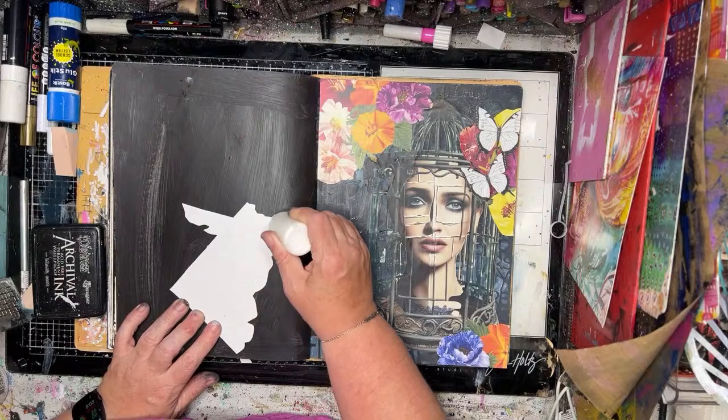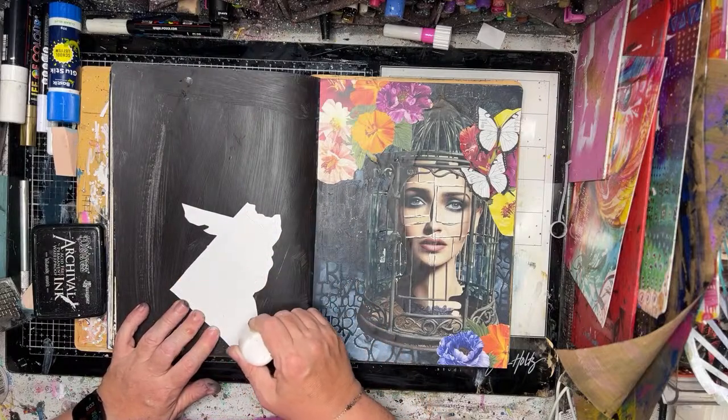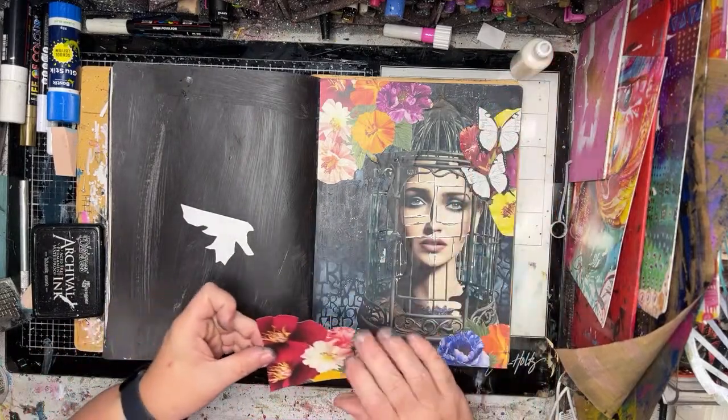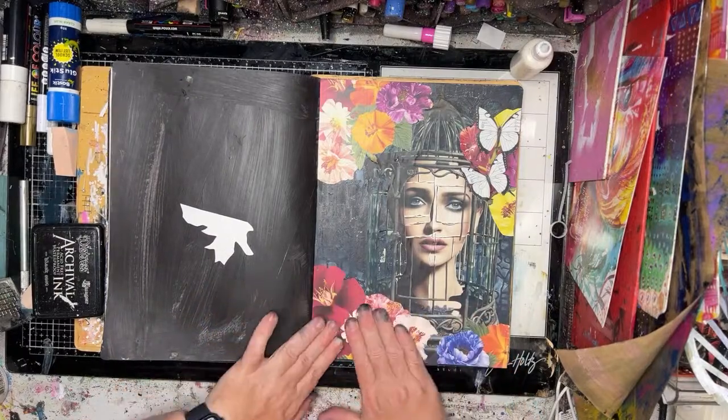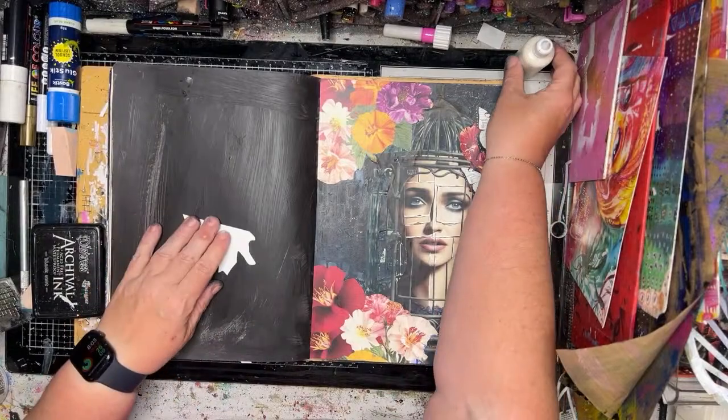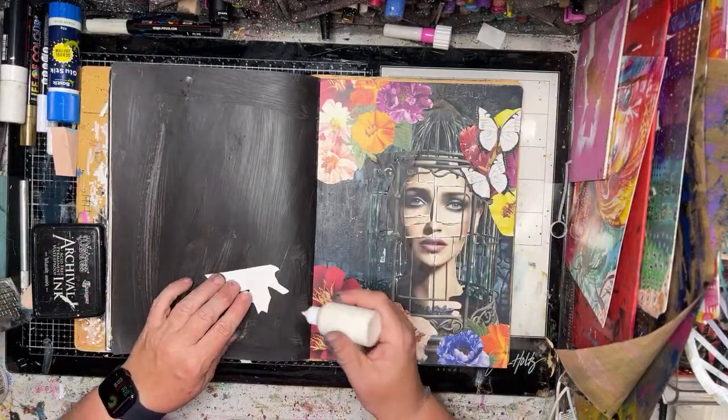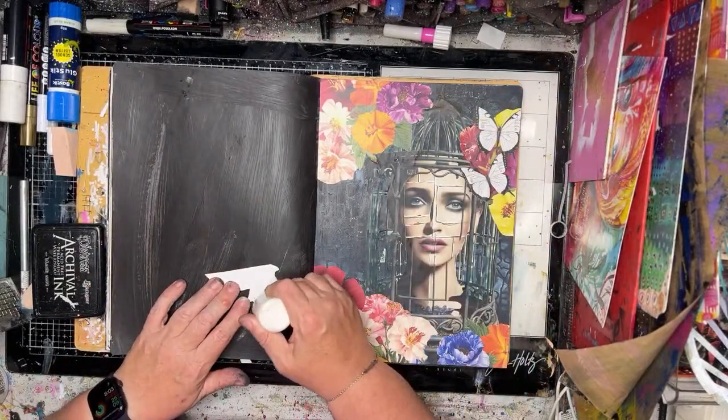Getting with our paint pens because it's me, do a bit of mark making. You can do some stamping on it. Whatever takes your fancy.